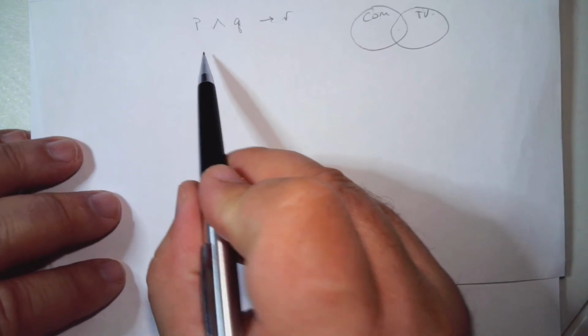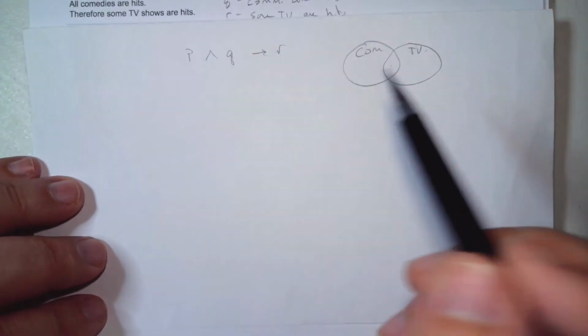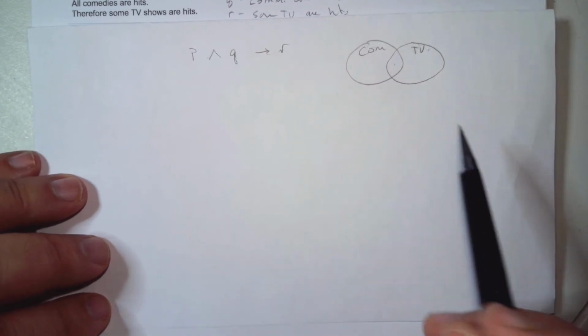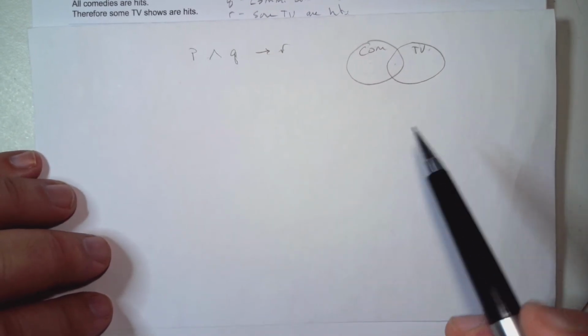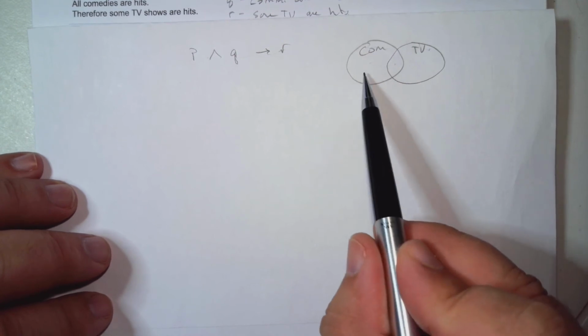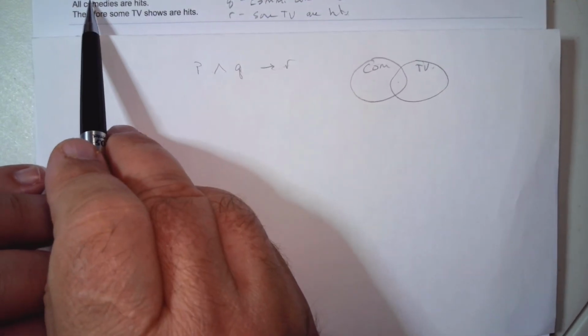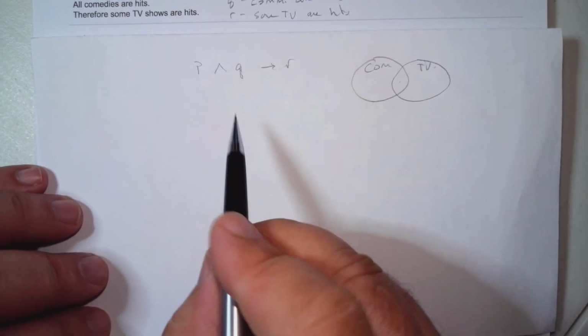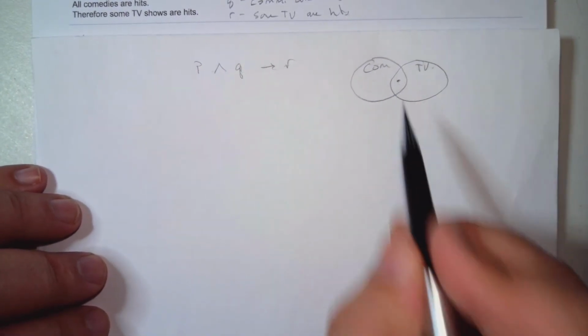With the conditional ones, it's difficult to create the truth table form. It's possible, but not the length we have here. So we can make Venn diagrams, like I did here. It says some TV shows are comedies. You have TV shows and comedies. Some of them overlap.